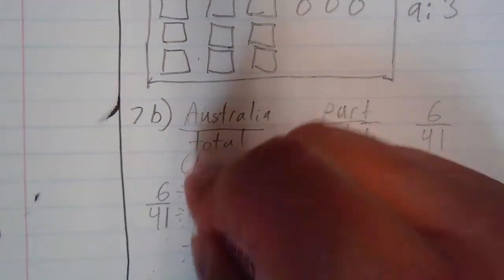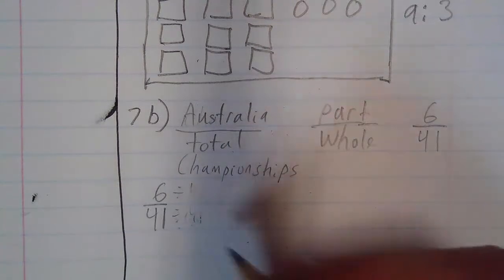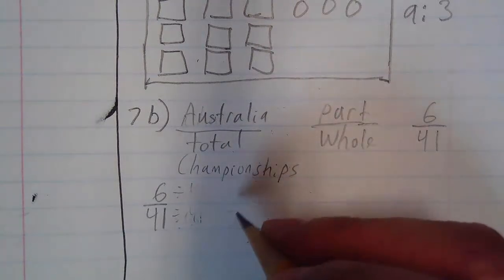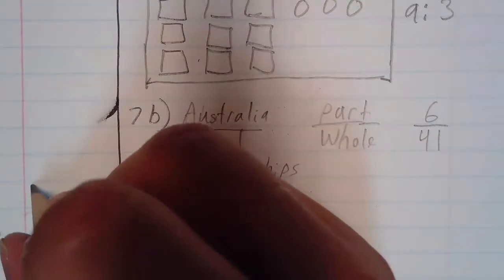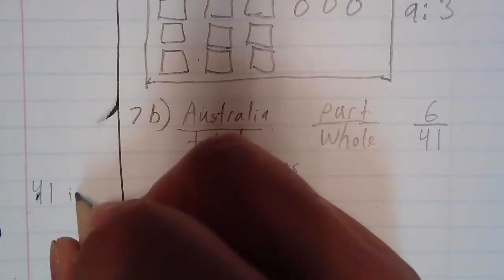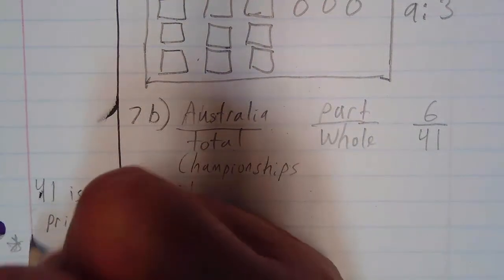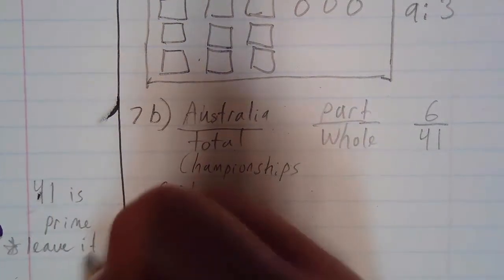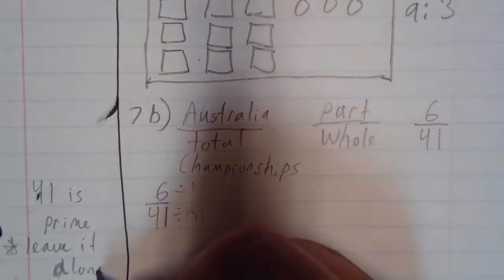You could if you want to do that, but that's not what it's asking for. All right, since it's prime, you just have to leave it. That's it. It's done. If one of them's a prime number, you leave it alone. Okay? And I'll put this on the side. 41 is prime. Leave it alone.